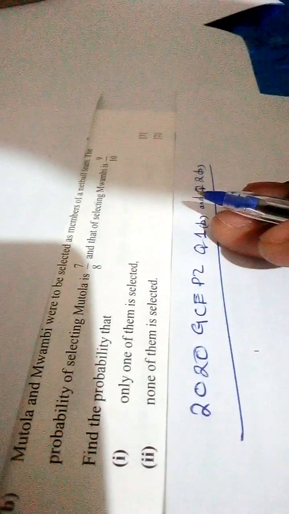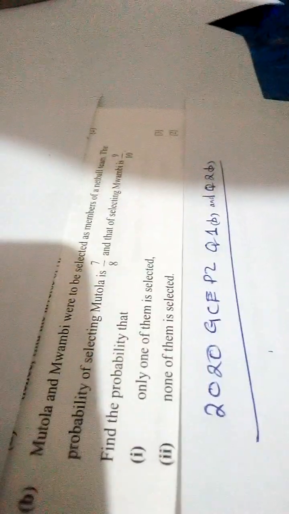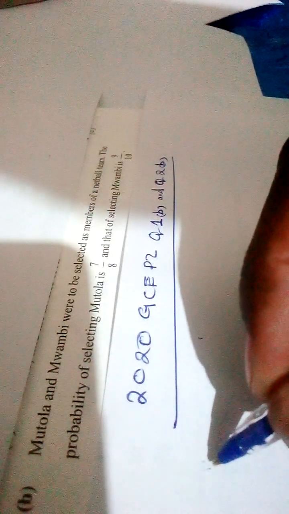So what you're supposed to do is very easy. Let's check their probabilities. Let's know the probability of Mutola being selected.